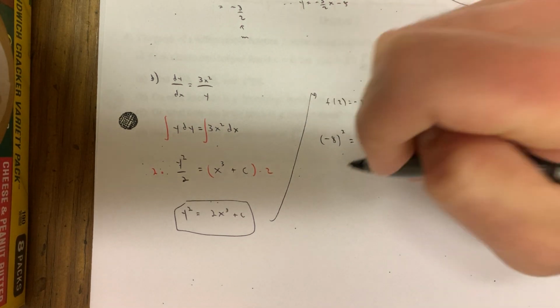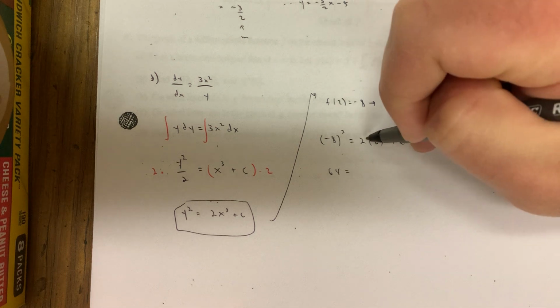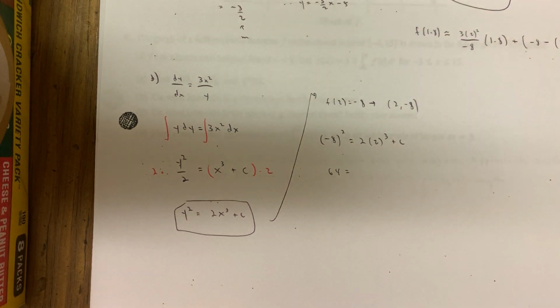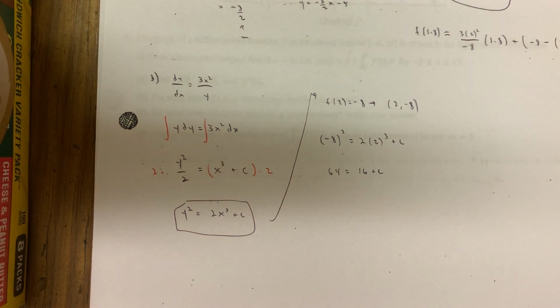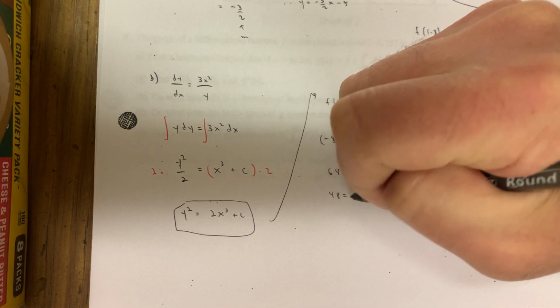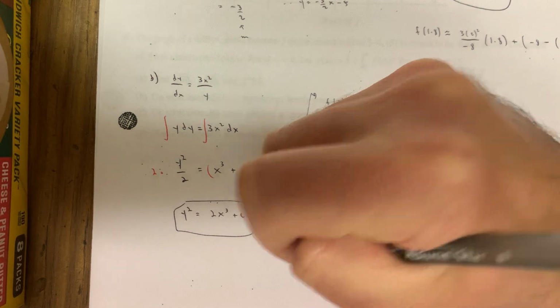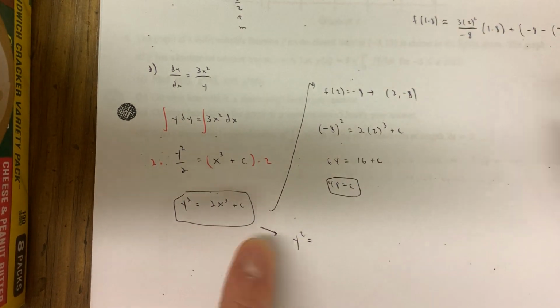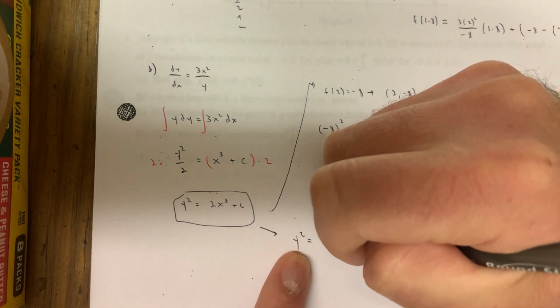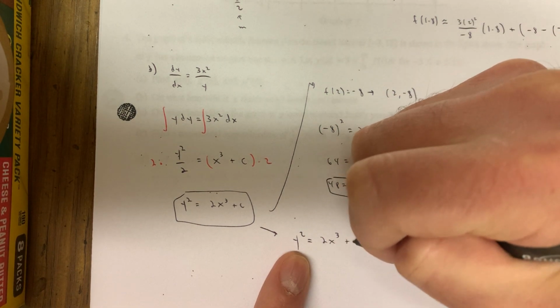So a little annoying to solve here. What is that? 64 equals 2 times, what's 2 cubed? What is it, 8? So 16 plus c. Okay, so over here, subtract 16 from both sides. 48 is equal to c. So make sure you use the general solution used to generate that particular value of c for your particular solution. So y squared equals 2x cubed plus 48.